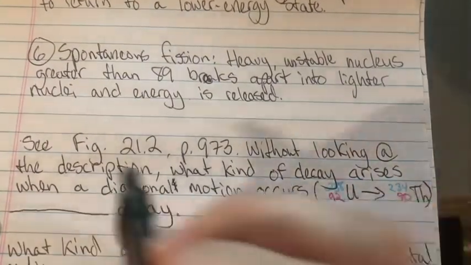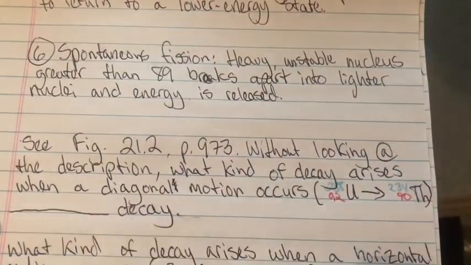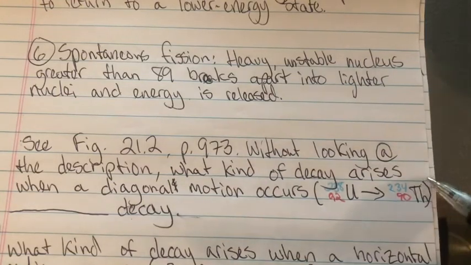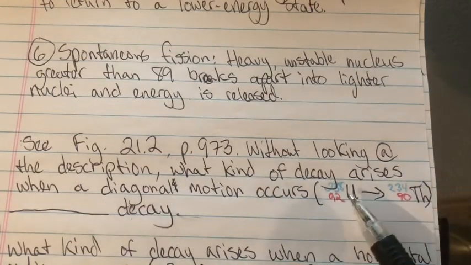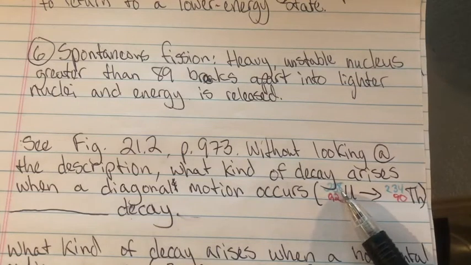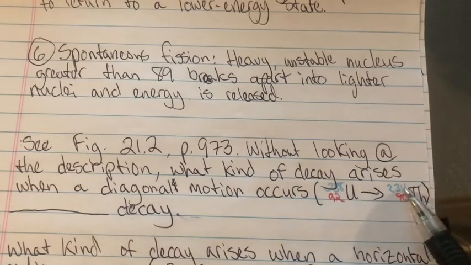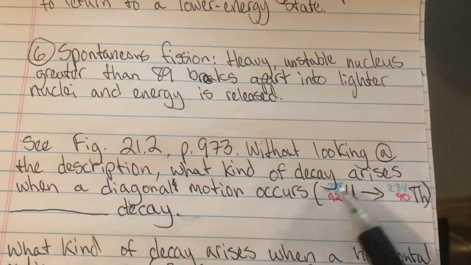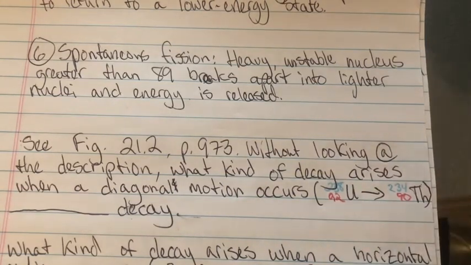Okay, so you can look at figure 21.2 on page 973. Without looking at the description, what kind of decay arises when a diagonal motion occurs? So in this particular instance, we're going from 238 to 234 in terms of atomic mass units, and then 92 to 90 from the charge.